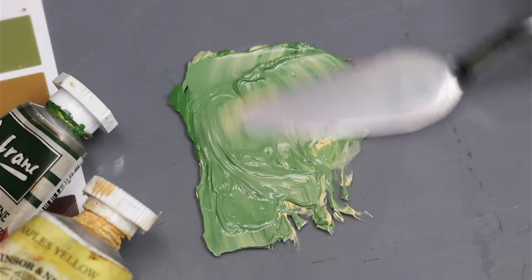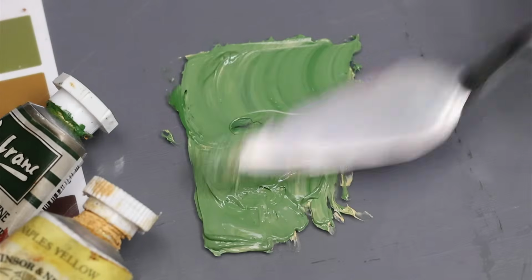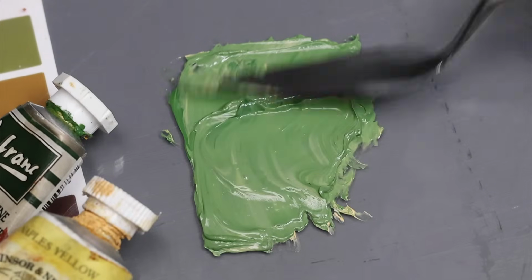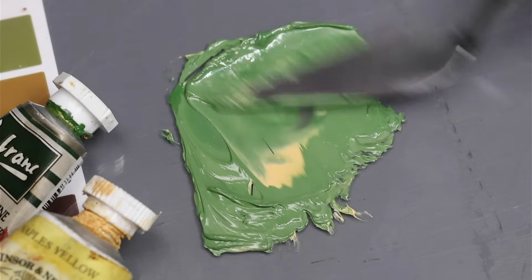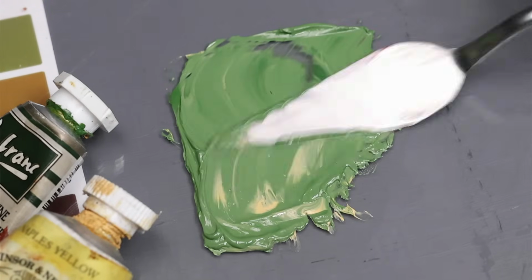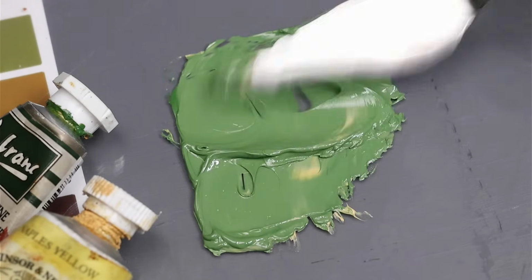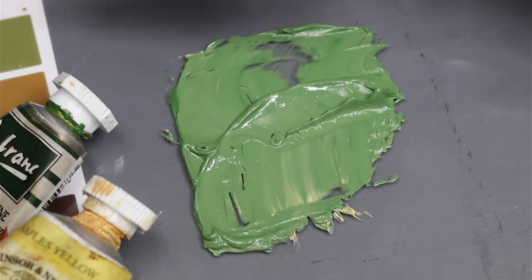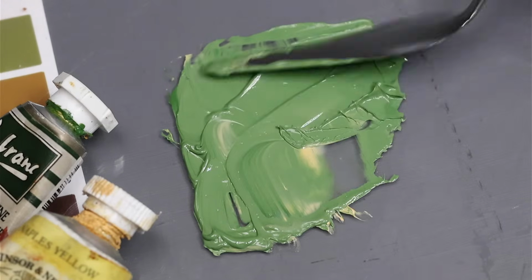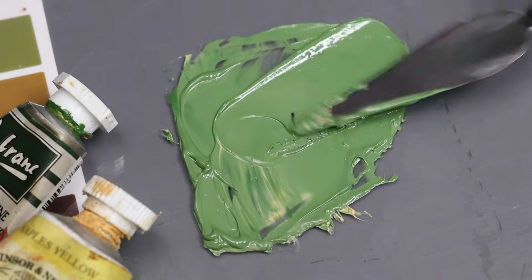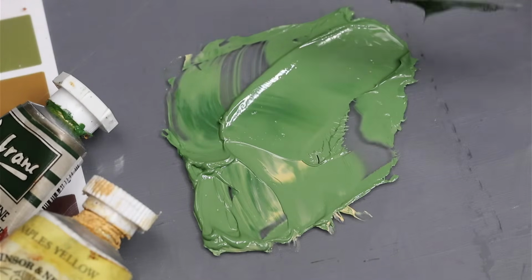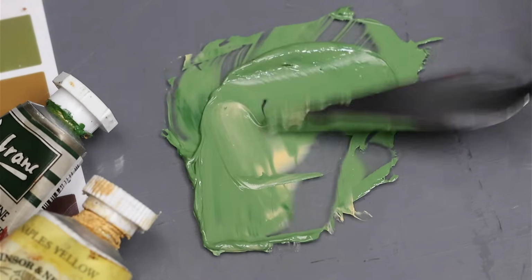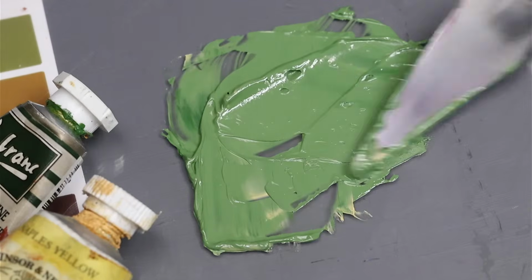See how the Naples yellow is being dominated very nicely. So we get something close, but it still needs to be less green and a lot warmer and also darker.